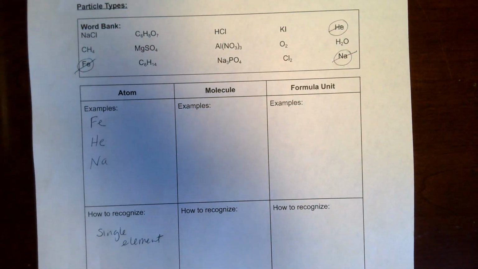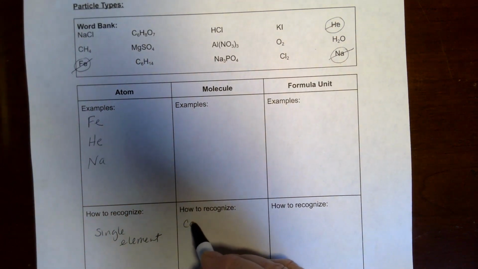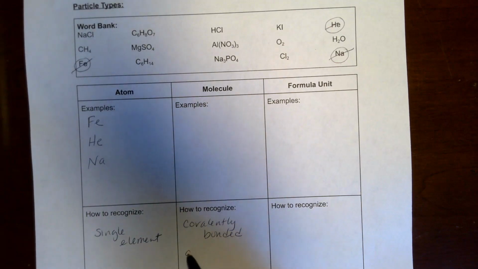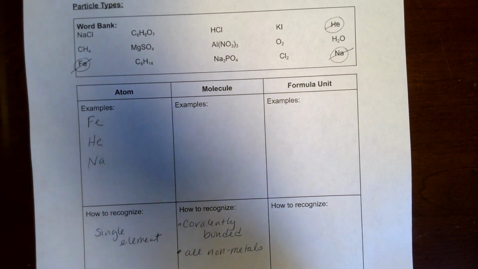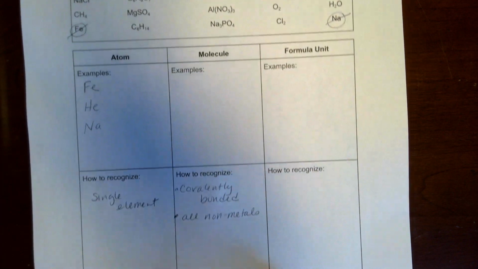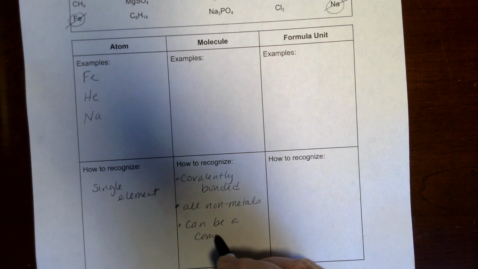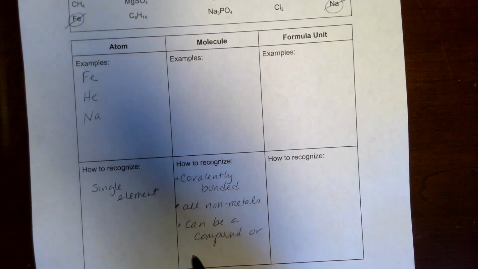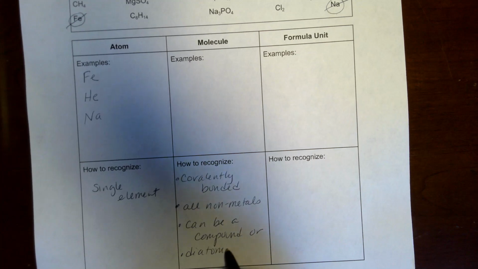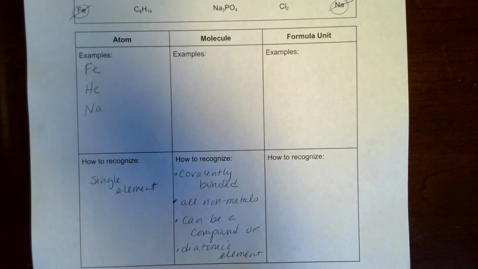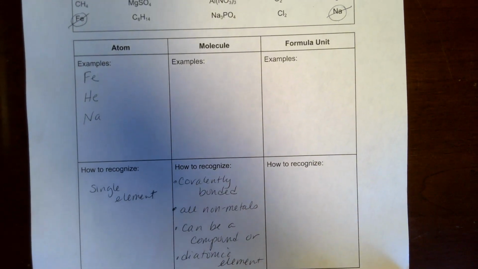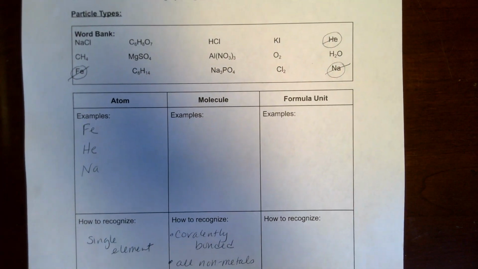So how do you recognize a molecule? A molecule is covalently bonded, and it will have all nonmetals. So it'll be covalently bonded, meaning you're looking for all nonmetals. It can be a compound or a diatomic element. Then you will know that the smallest particle we are talking about is molecules. So we are looking for all nonmetal combinations or diatomic elements.